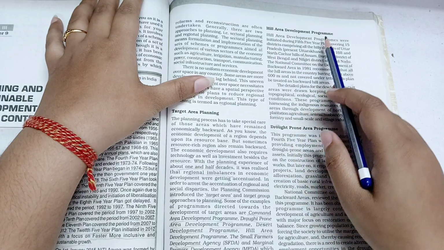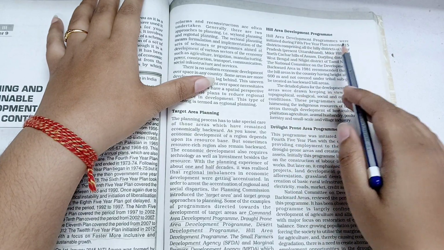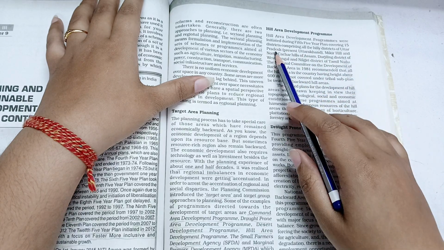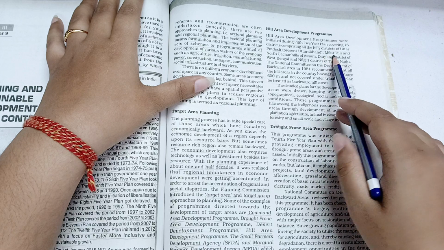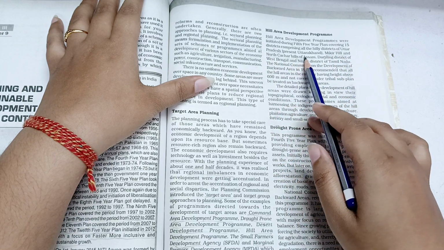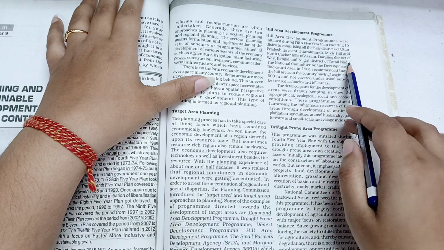Hill Area Development Program. Hill Area Development Programs were initiated during 5th Five-Year Plan, covering 15 districts comprising all the hilly districts of Uttar Pradesh, present Uttarakhand, Mikir Hill, and North Kachar Hills of Assam, Darjeeling district of West Bengal, and Nilgiri district of Tamil Nadu.